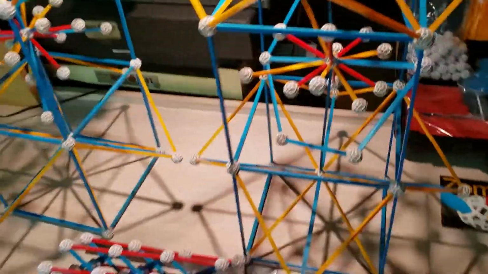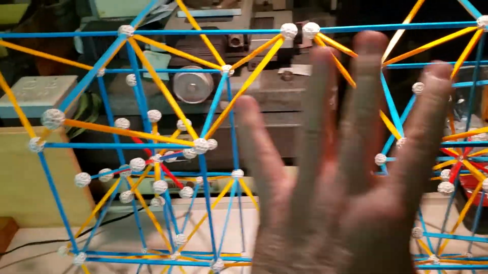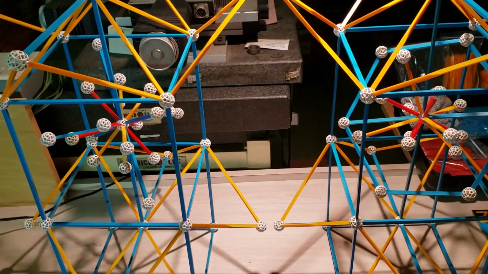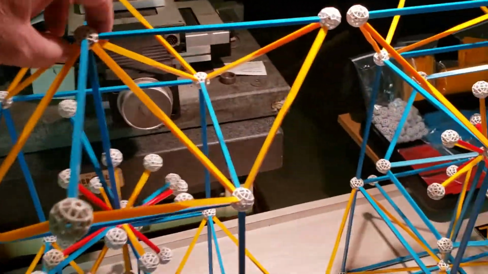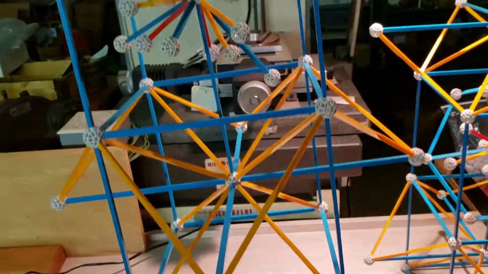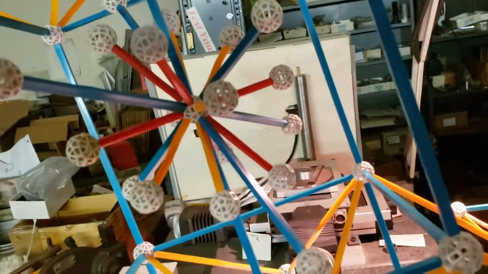So what you're looking at, this is the copper crystalline structure, properly put together with a carbon atom at the atomic level.